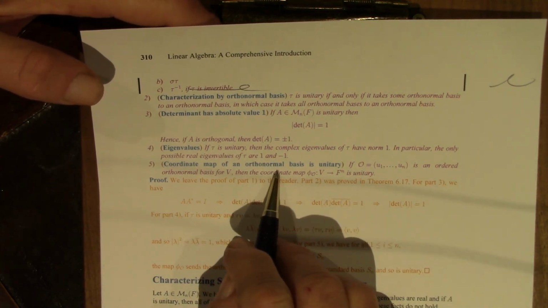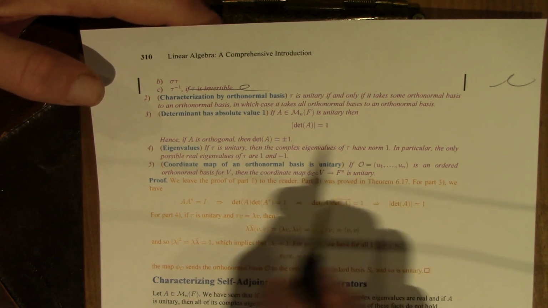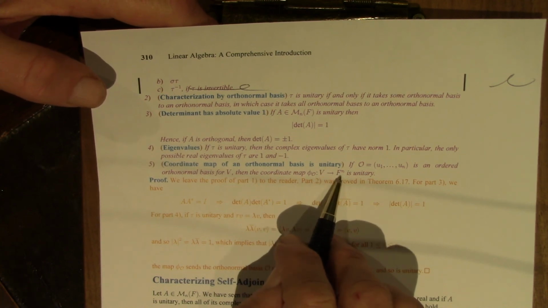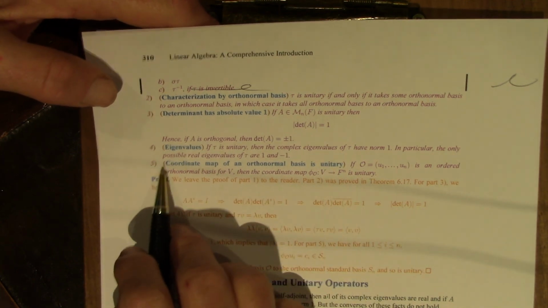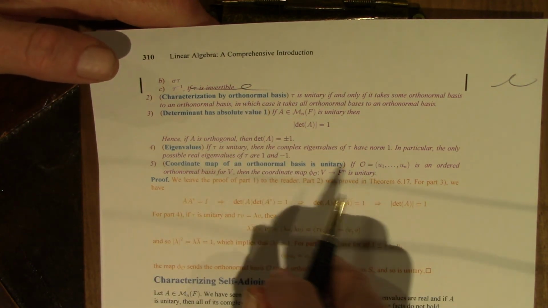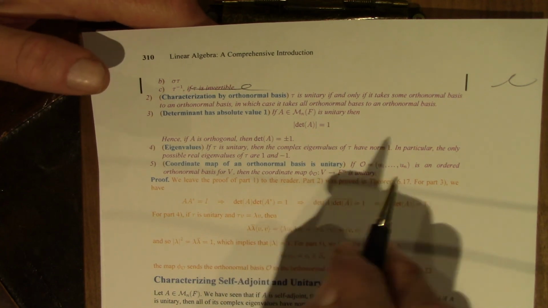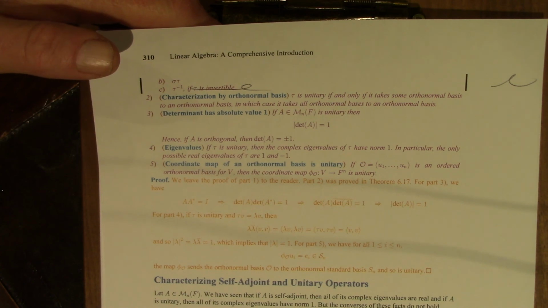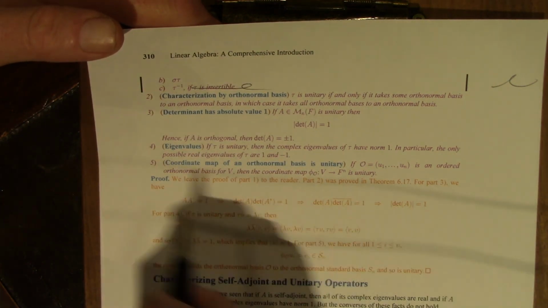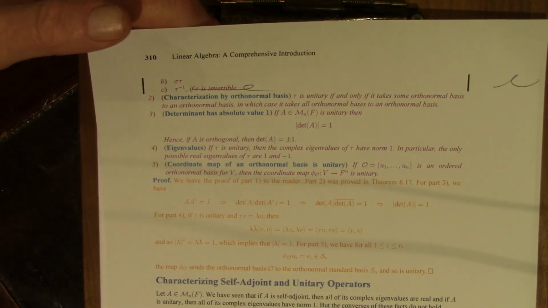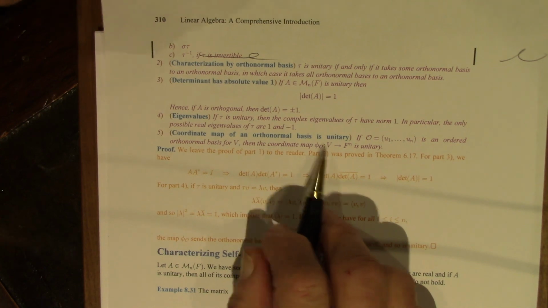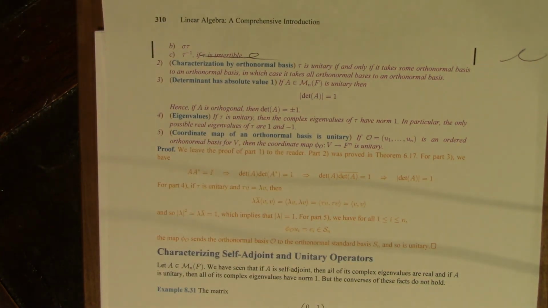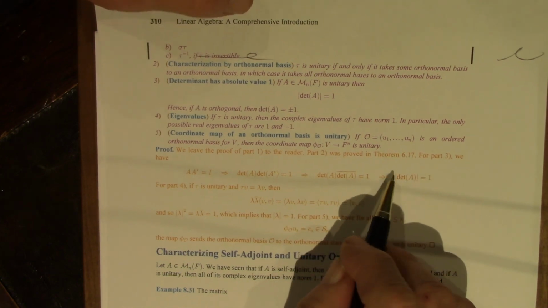Finally, the coordinate map of an orthonormal basis. So here's an orthonormal basis. Remember, the coordinate map sends vectors in V to their coordinate matrices. This is unitary. This actually follows directly from part 2 because the coordinate map sends this orthonormal basis to the standard orthonormal basis, and so it fits under part 2. I debated whether to include this in part 2 or not, but I separated it anyway. So I'll leave proof of part 1 to you. Part 2, as I say, we've already discussed back in chapter 6 when we talked about these unitary operators, unitary matrices.